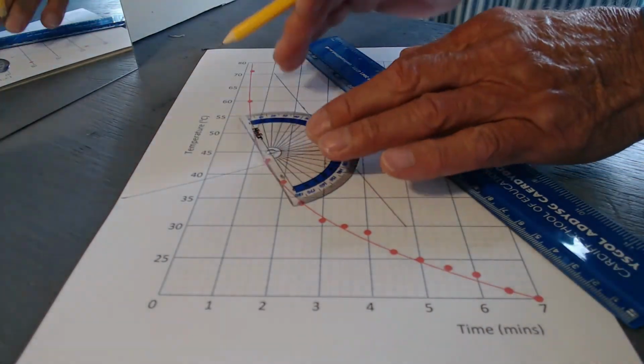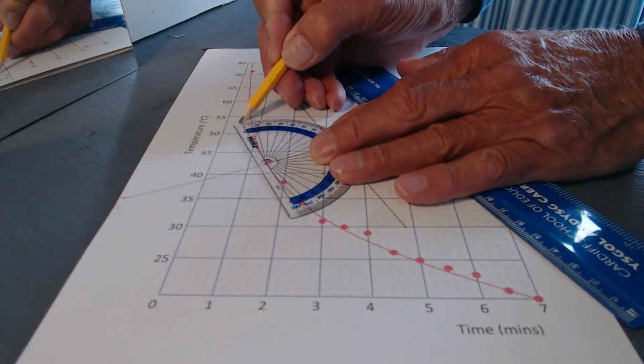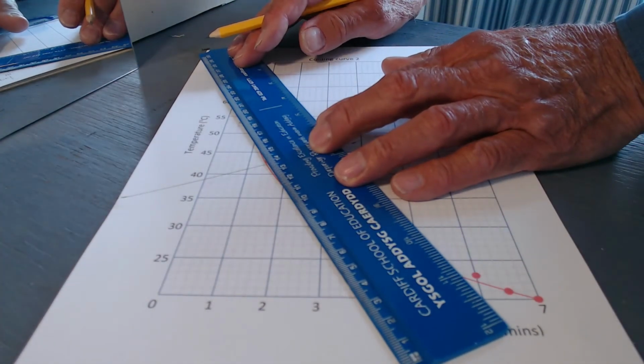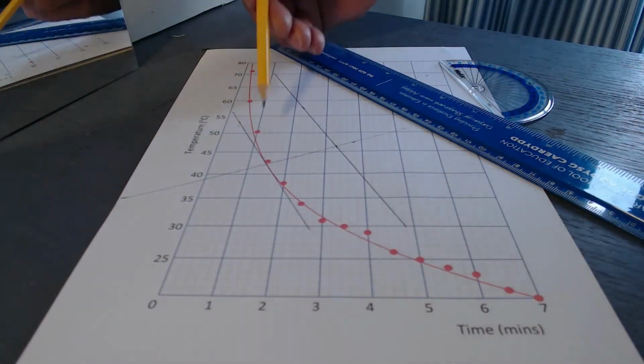Just to prove that to you, if we put another line there, actually at the edge of the curve, you see these two lines like this are, those two lines are parallel.